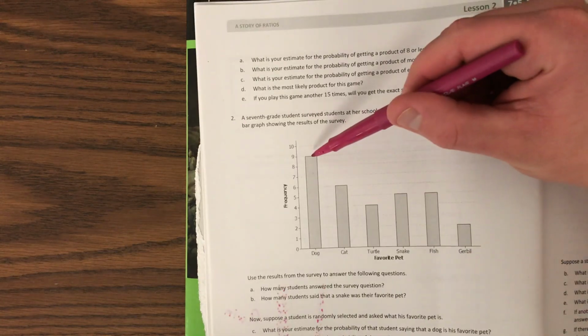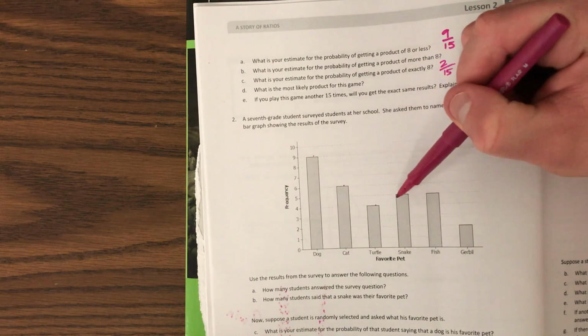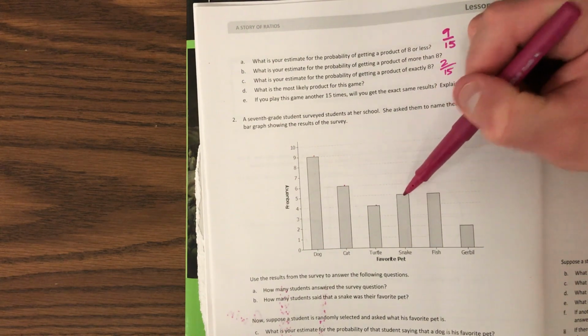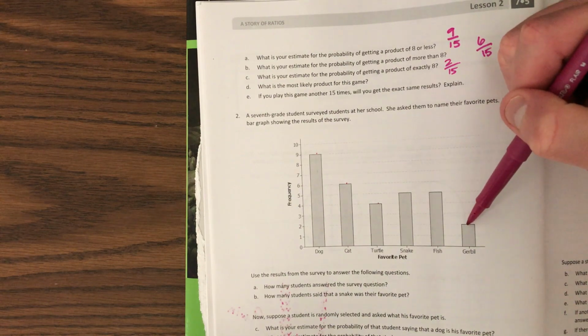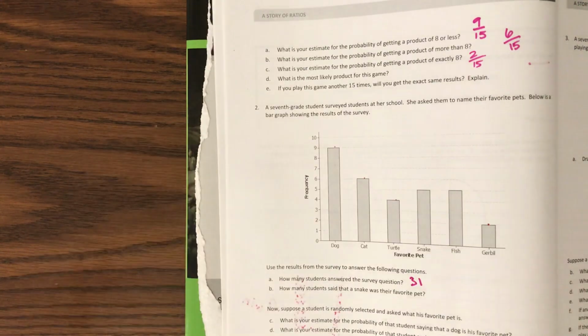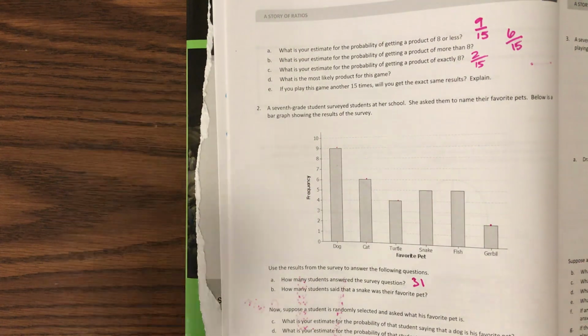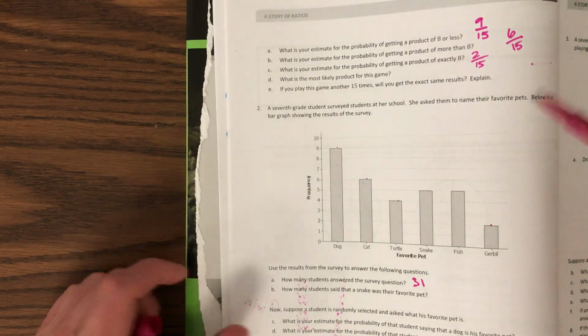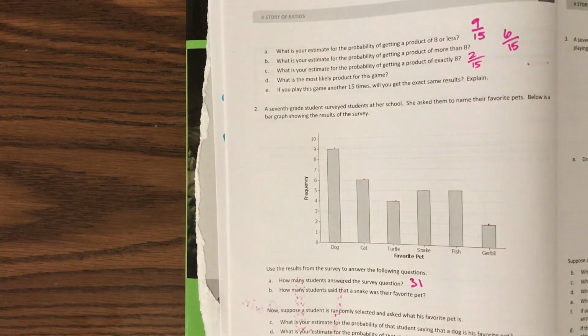So let's look. 9 plus 6 plus 4, so we're up to 19, plus 5, that's 24, plus another 5, that's 29, plus 2. Pretty sure it's 31, unless I messed that up. I don't know. Wouldn't surprise me. So it looks like 31 people answered the survey. And then the probabilities are just going to be whatever the outcome you're considering is, like which pet, divided by 31.